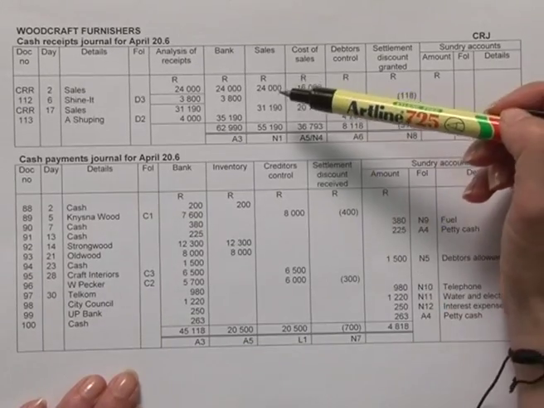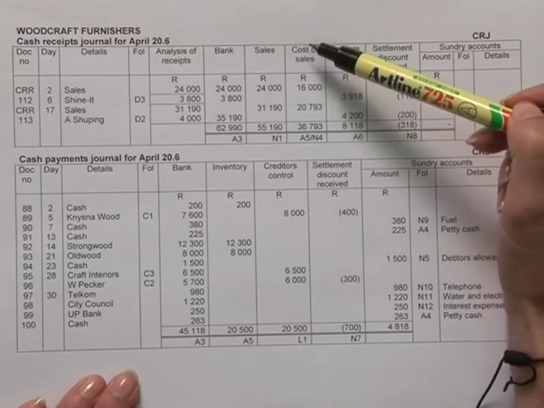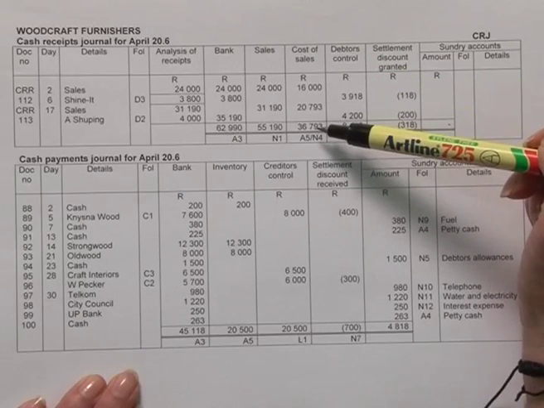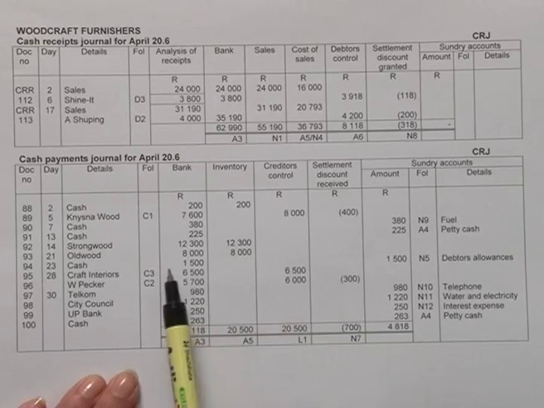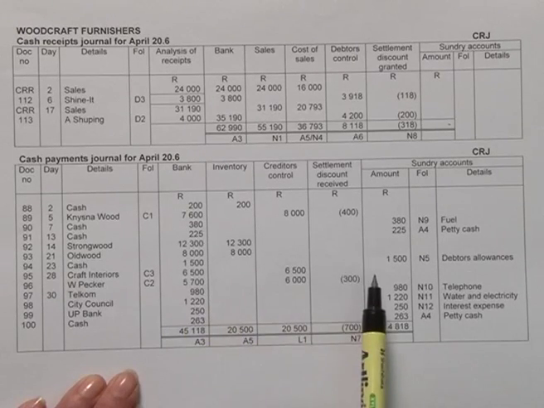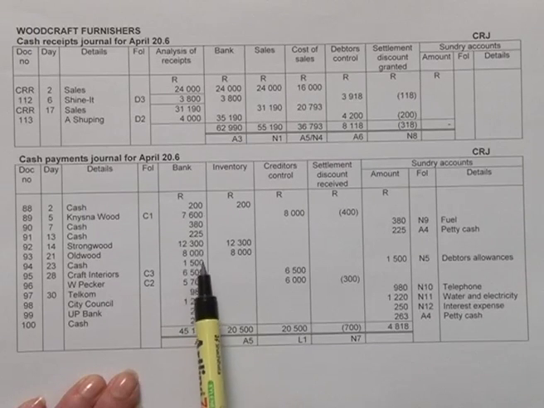Now, if you look at the cash receipts journal, as soon as we sold, we also had a corresponding second set of debits and credits for the cost price. In the cash payments journal, we do not have a column for cost price, so we cannot have the corresponding reversal of the cost price of these returned items.